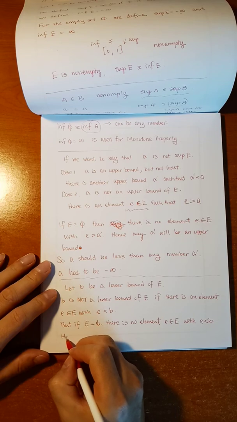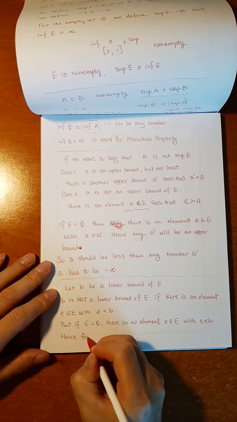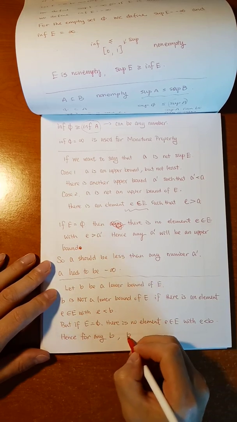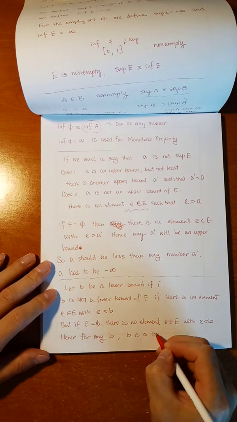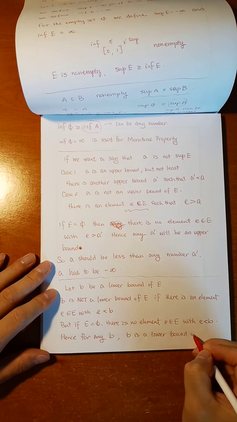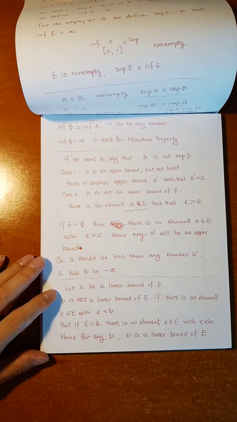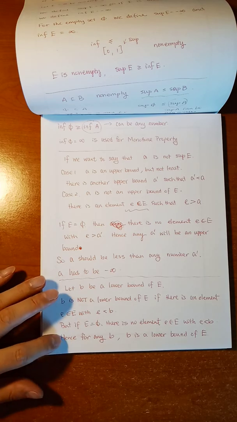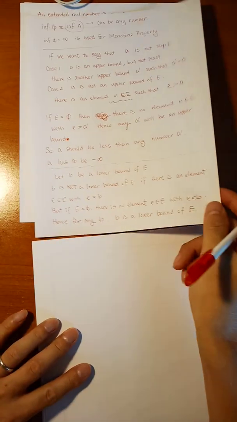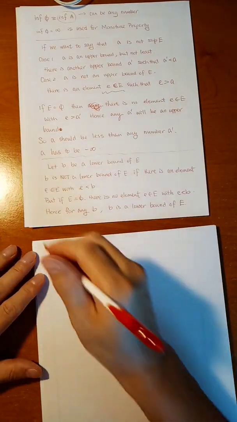Hence, for any B, B is going to be a lower bound of E. And the infimum is the greatest lower bound.